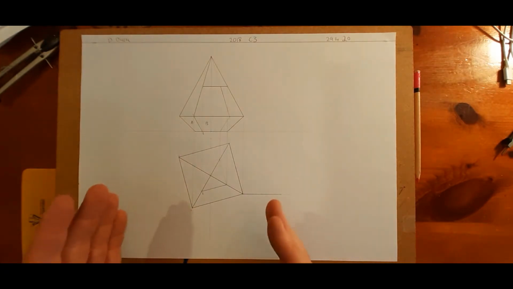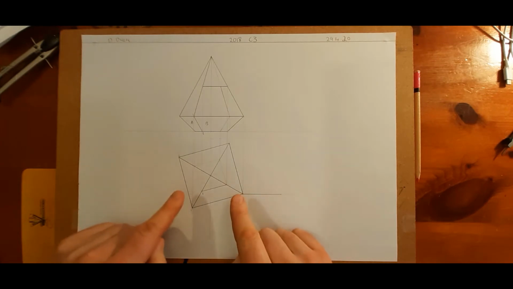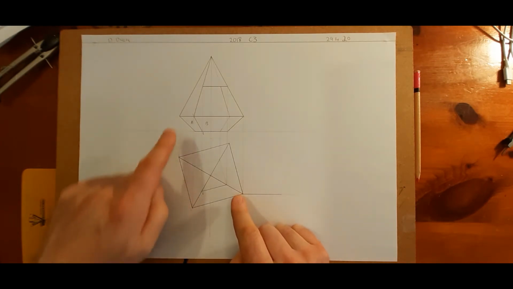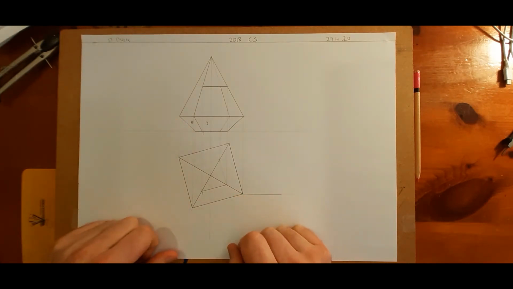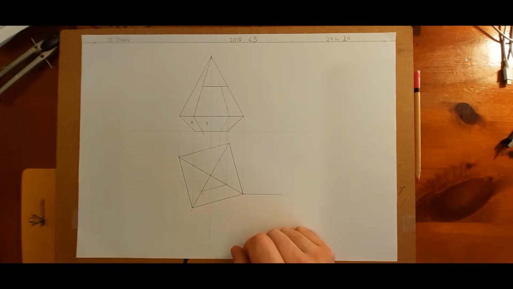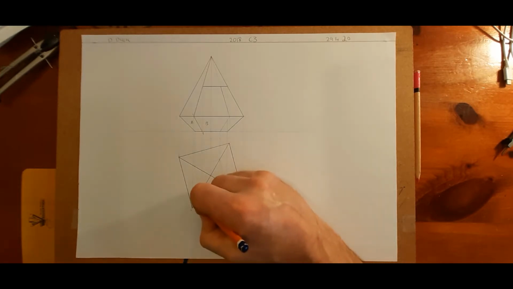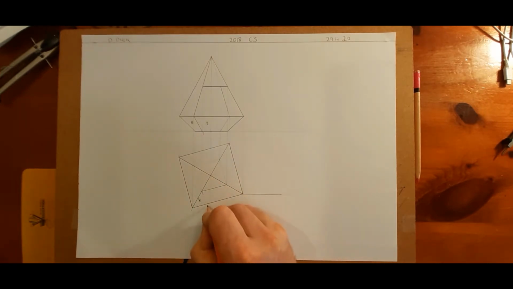Now the only thing I'll say to you is that when you're doing it, you must draw the plan view first so that you will have your width for the elevation. Okay. Now we've been asked then straight away to do the dihedral angle between surfaces A and B. Okay. So we're looking there at 90 degrees.